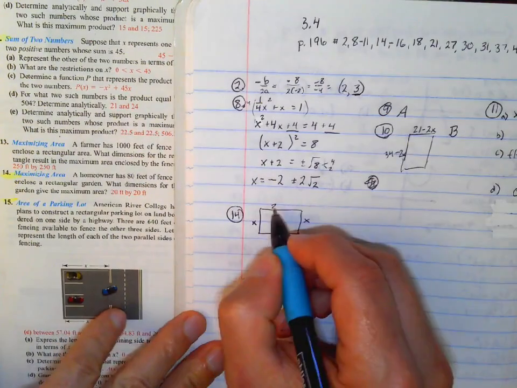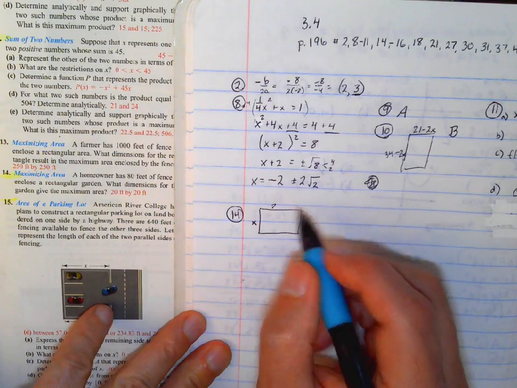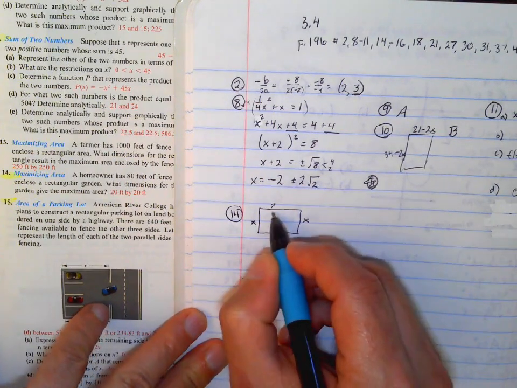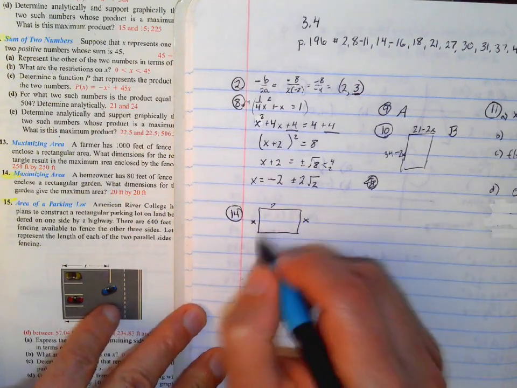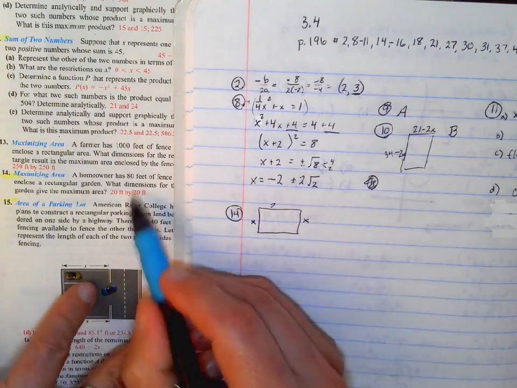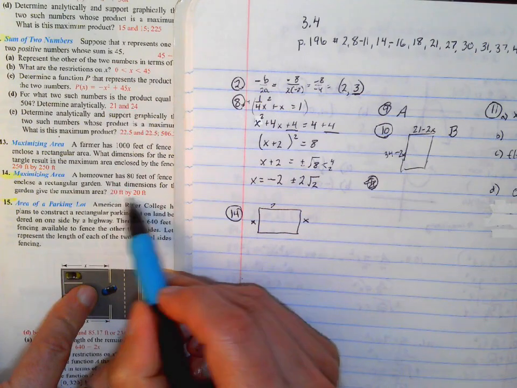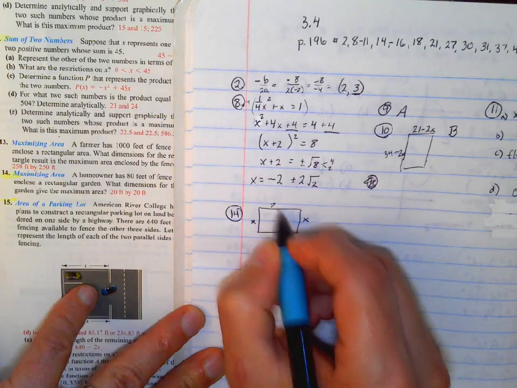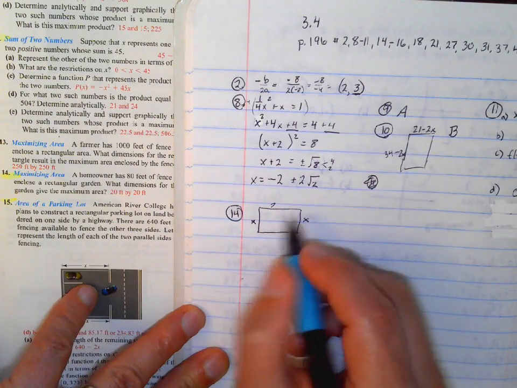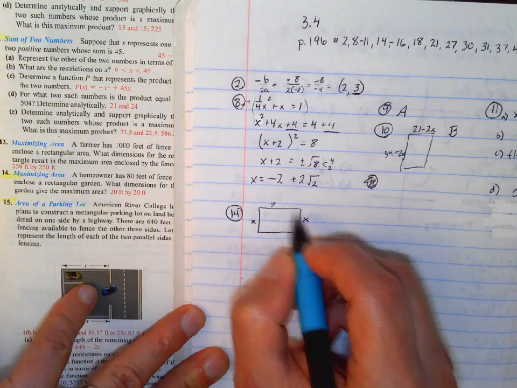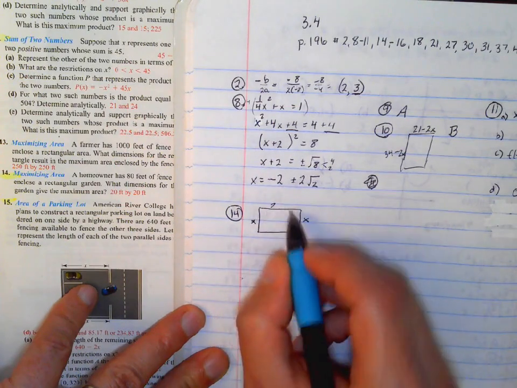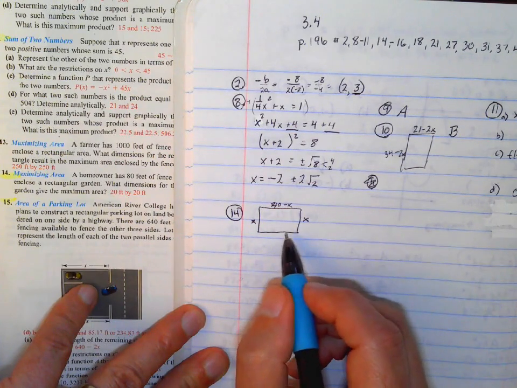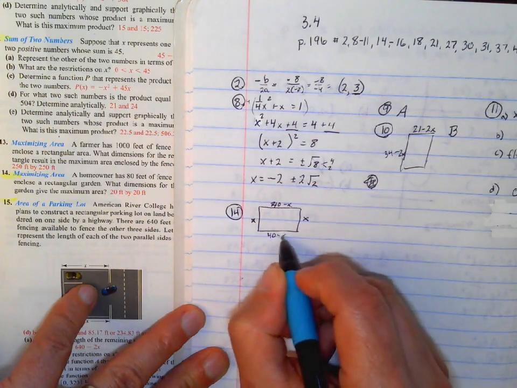So basically, I know I have prior knowledge: the more you can get to be a square, the better. But 80, so if you think about it in half, this would be 40, right? So this would be 40 minus x. And then this would also be 40 minus x, okay?